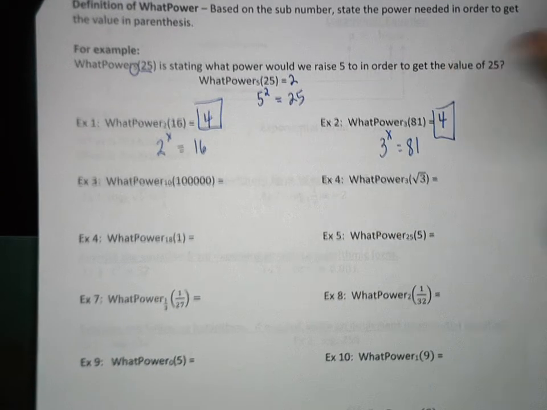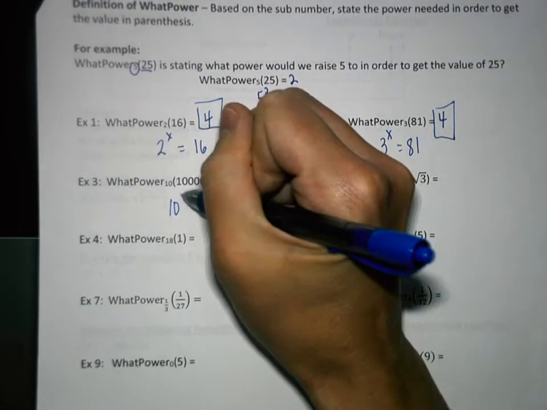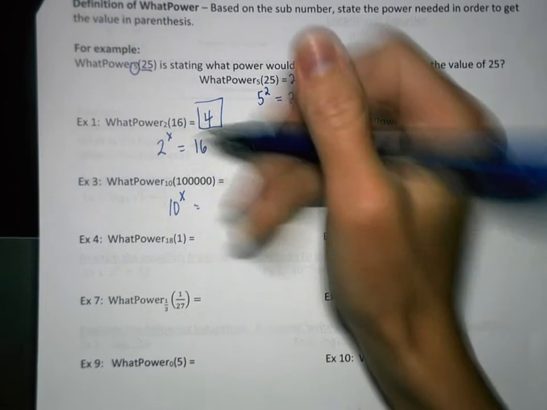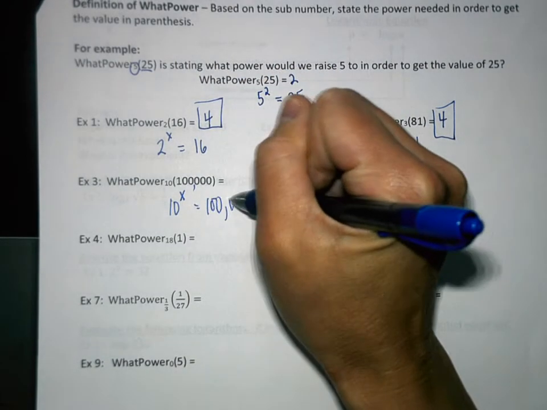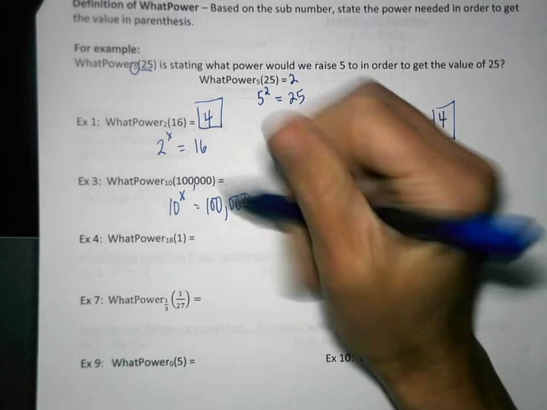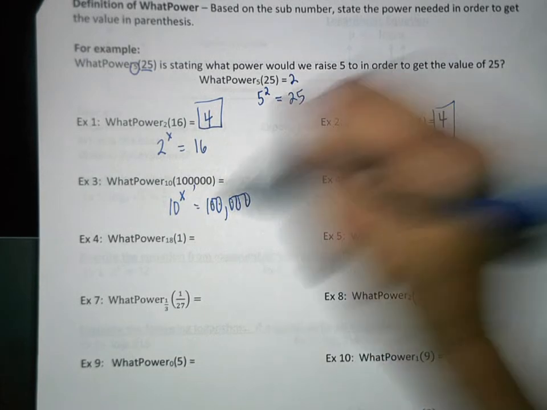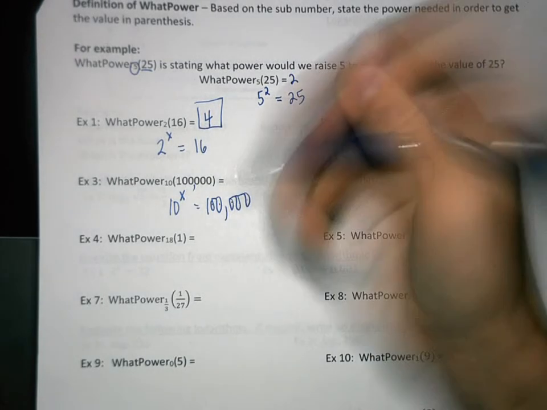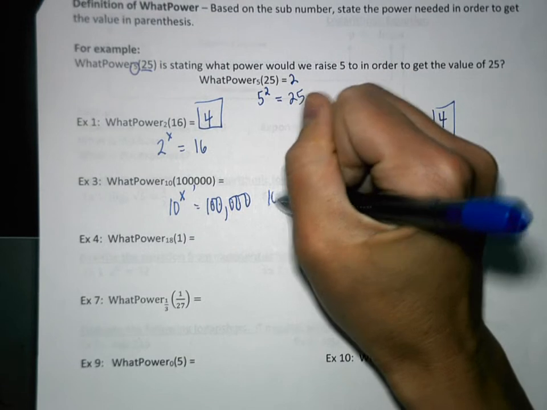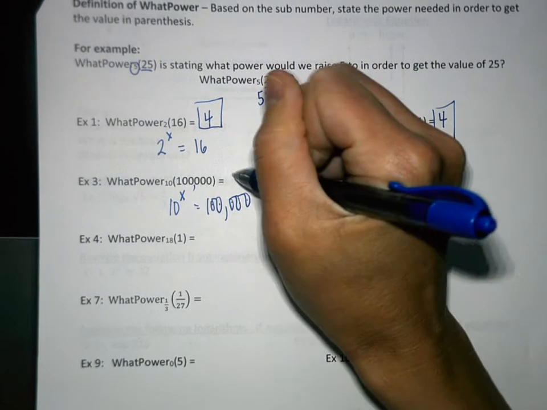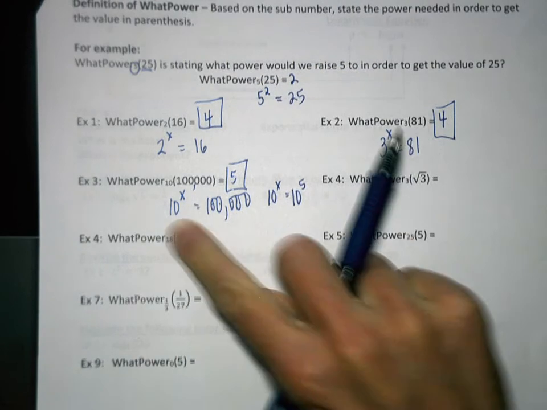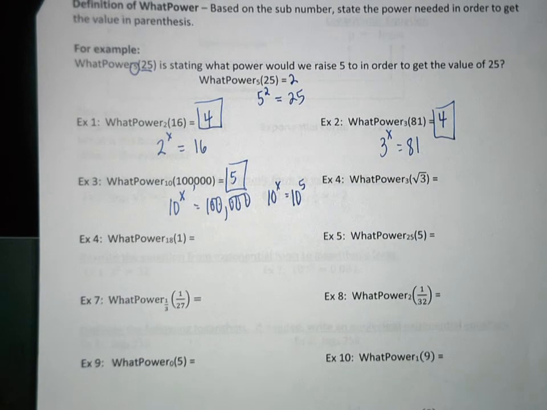Okay, example 3. 10 to what power equals 100,000. So if you count here, there's 1, 2, 3, 4, 5 zeros. And so 10 to the x equals 10 to the fifth. So what power is 5? 10 to the fifth power gives us the 100,000.